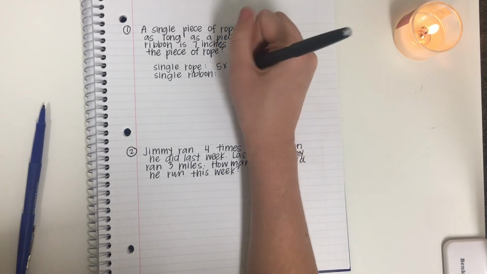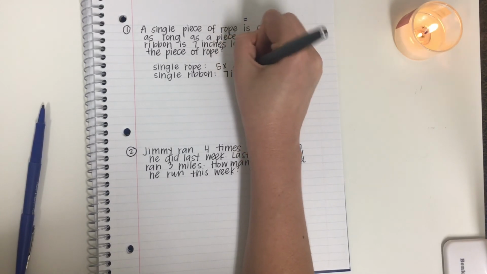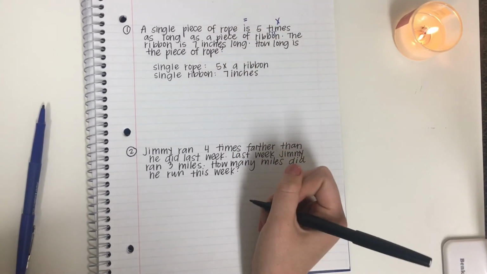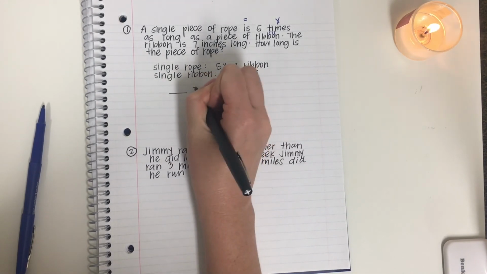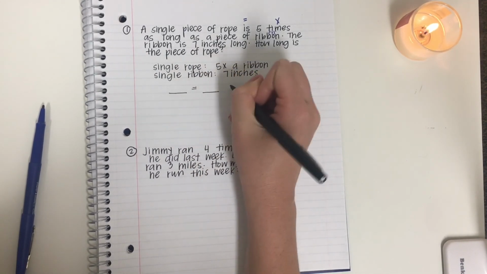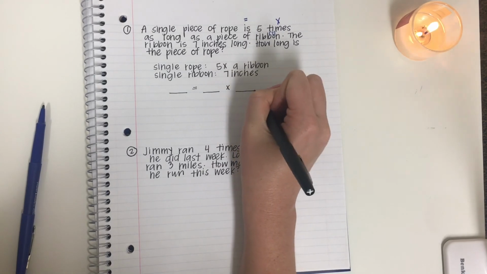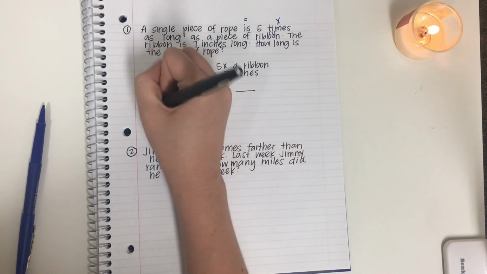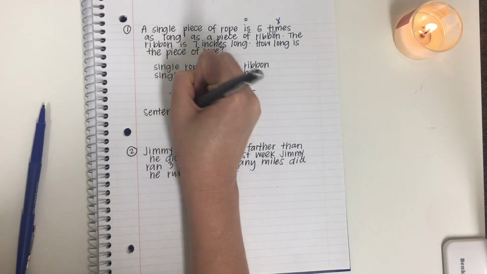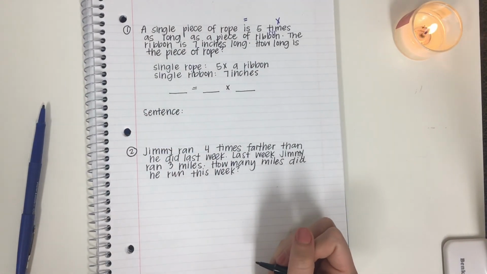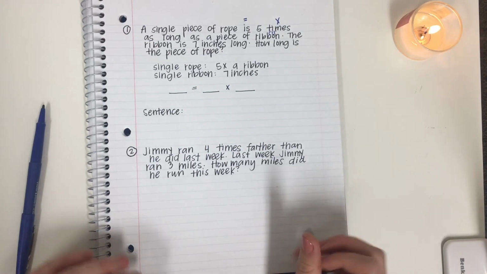Ribbon is 7 inches. Okay, so what is your equation going to be? So something equals something times as many as blank. And then remember, you need a sentence. Okay, and do the same thing for 2 with Jimmy and his miles that he runs.